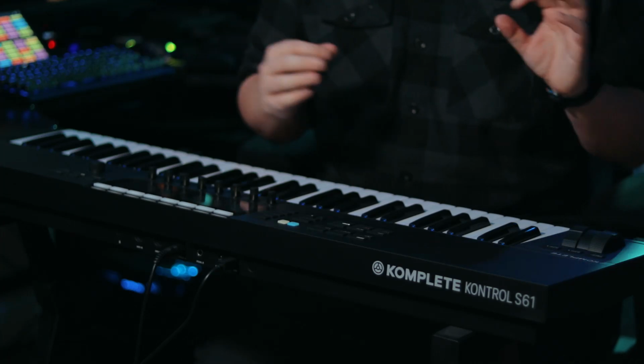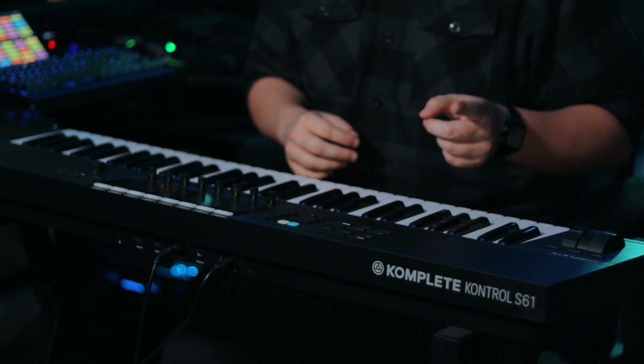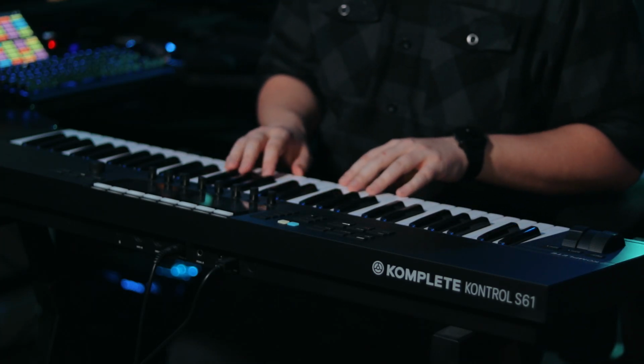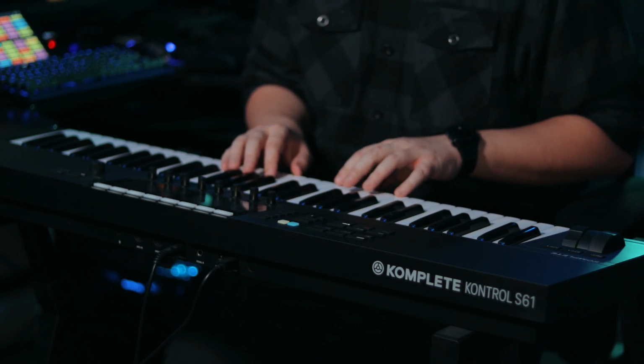All right, so now let's go ahead and check out some of the custom effects presets that were handmade by Blake himself. This one's called 1,000 Miles.